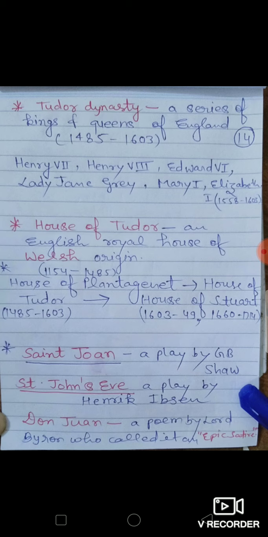So House of Tudor, an English royal house of Welsh origin, and as we know, their span was from 1485 to 1603.